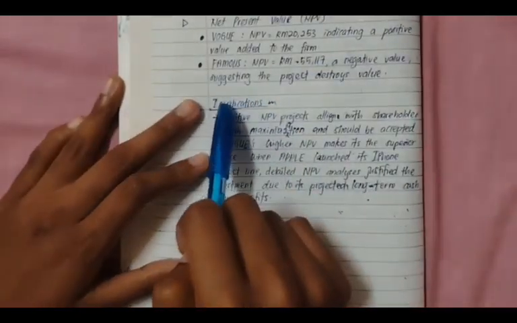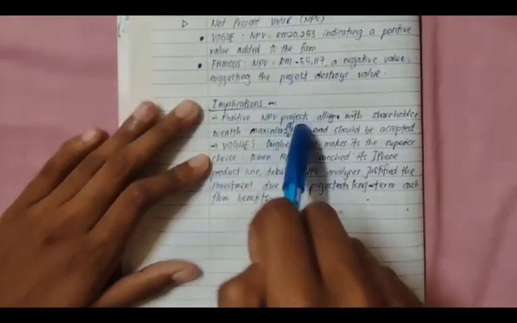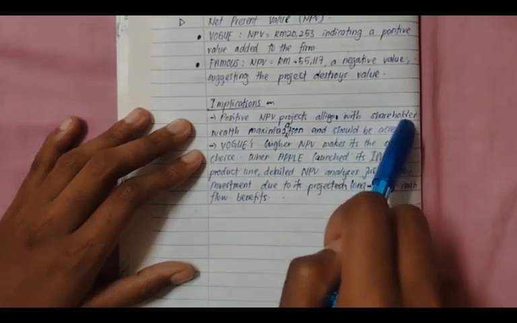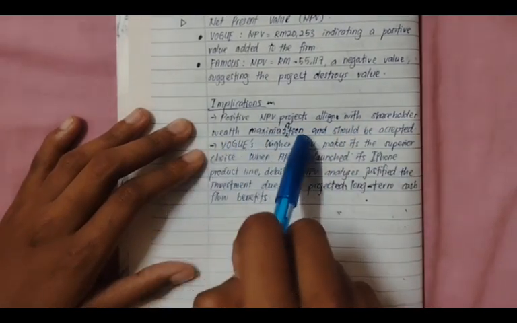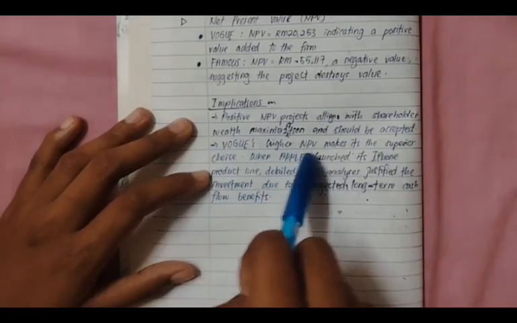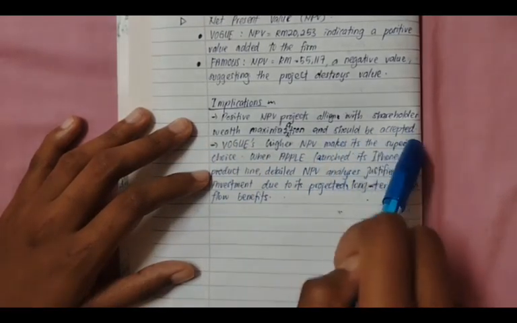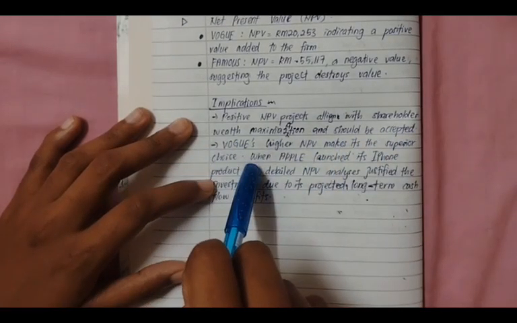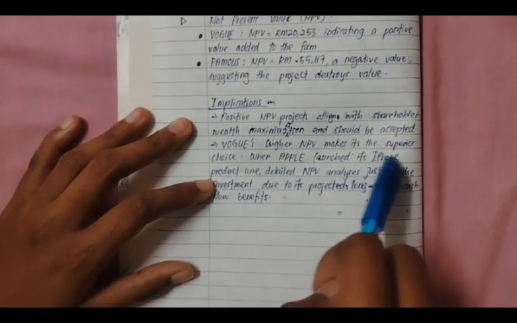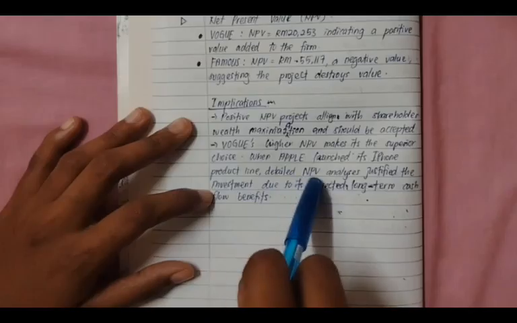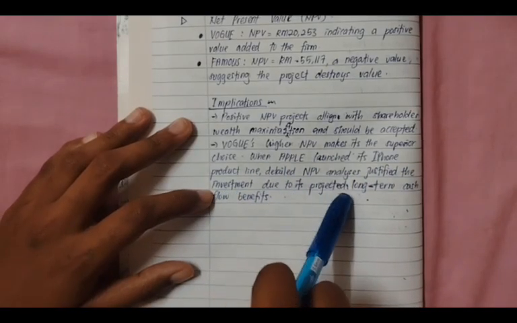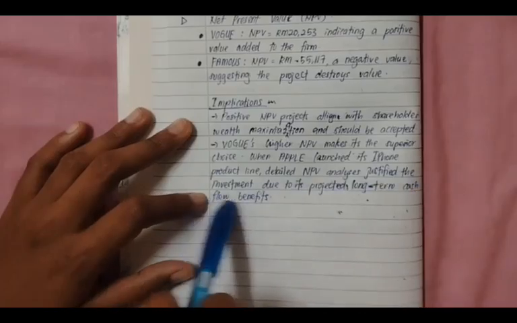The implication is that positive net present value projects align with shareholder wealth maximization and should be accepted. Wagyu's higher NPV makes it the superior choice. For example, when Apple launched the iPhone product line, detailed NPV analysis justified the investment due to its projected long-term cash flow benefits.